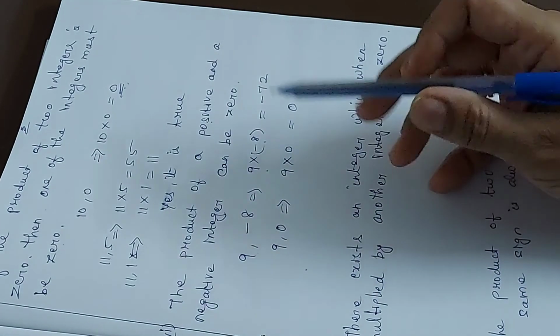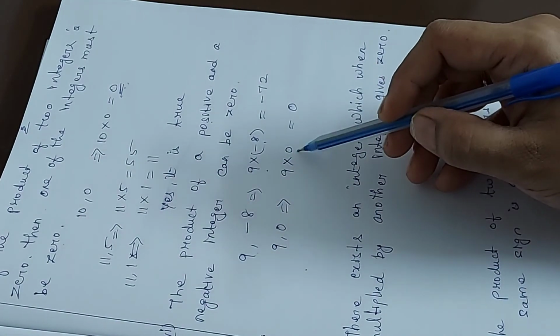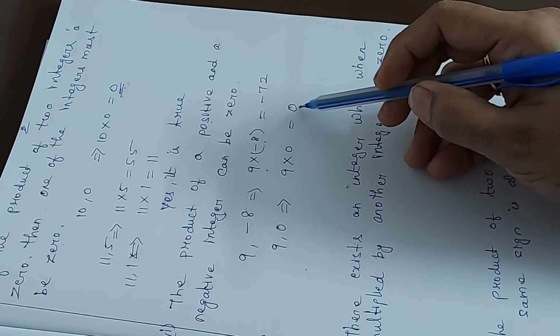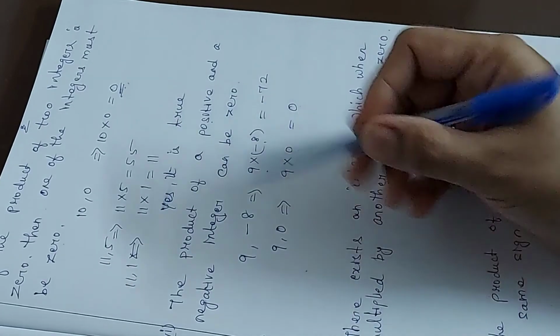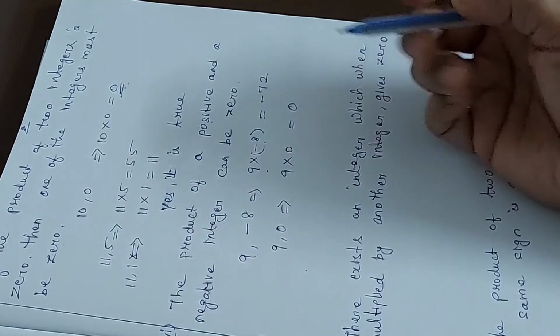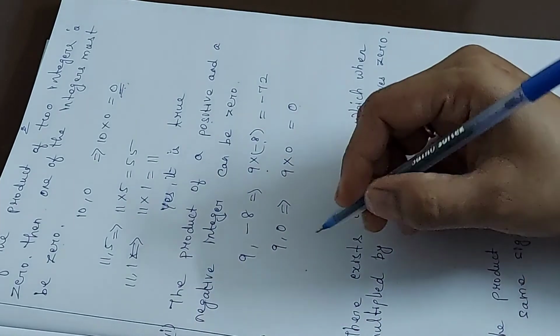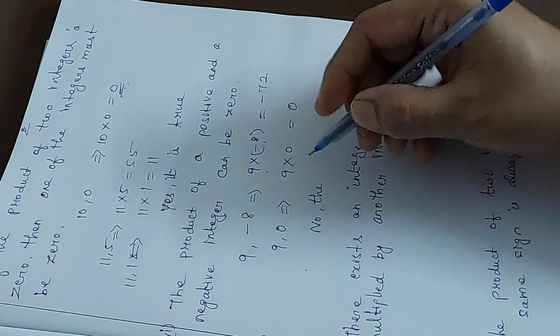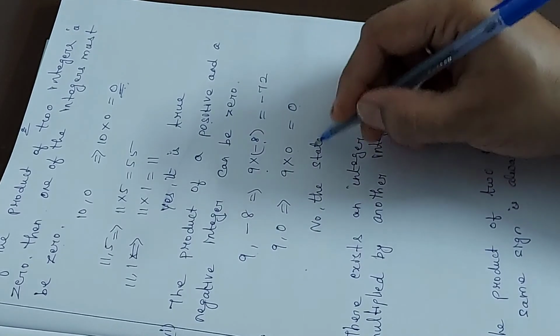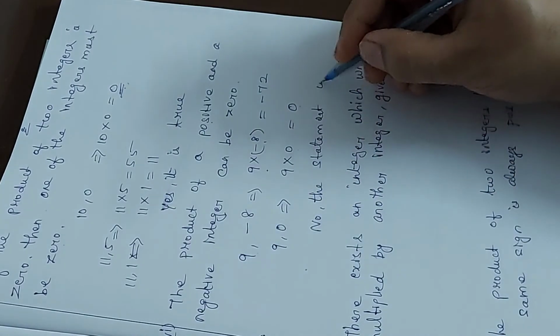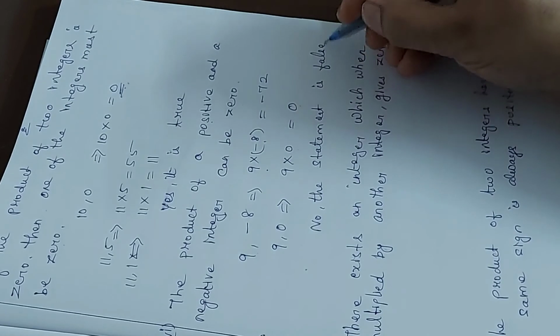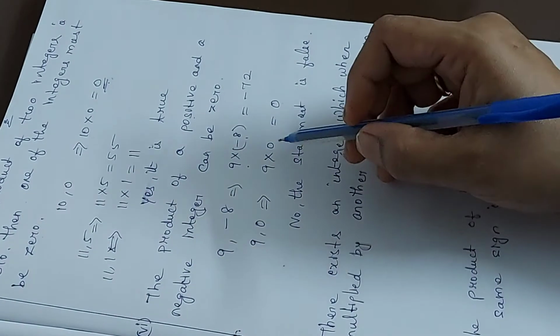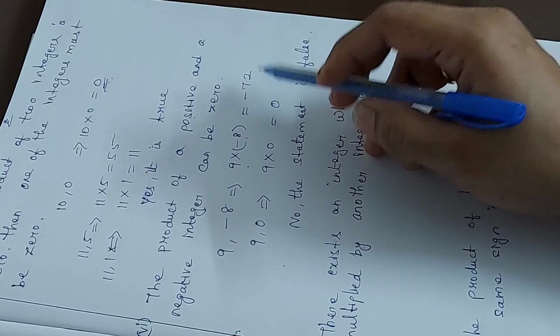So one number must be equal to 0 if you want to get the product as 0. So the product of a positive and a negative integer cannot be 0. The given statement is false. Okay children, without multiplying with a 0, you never get the product as 0.